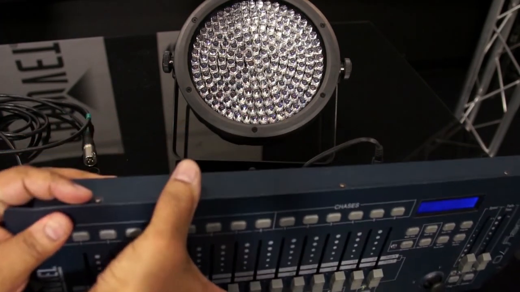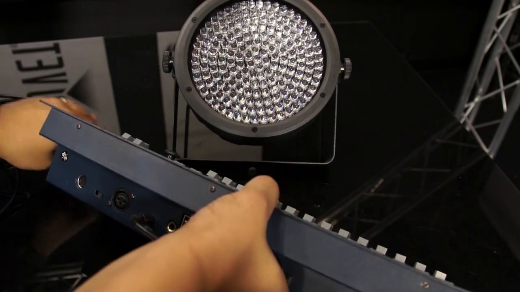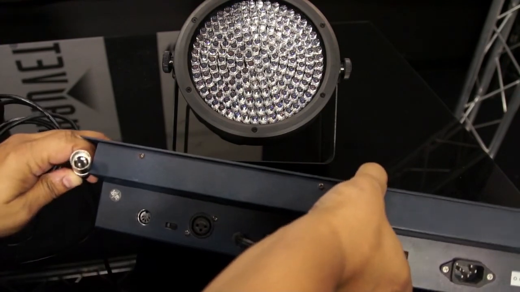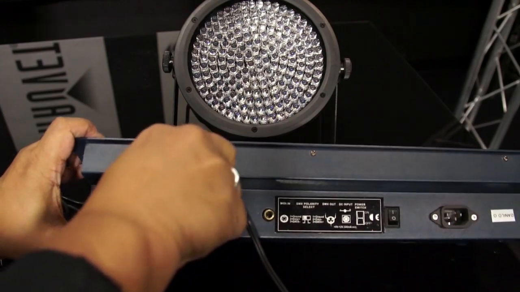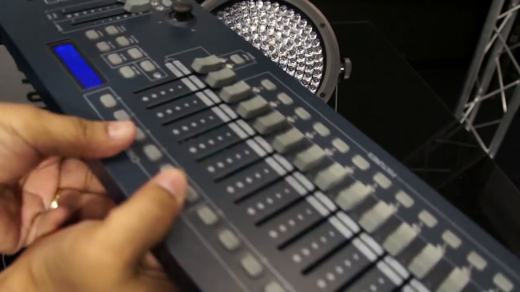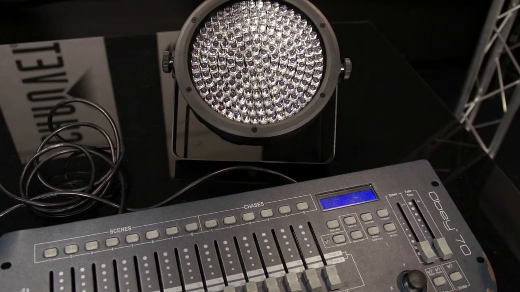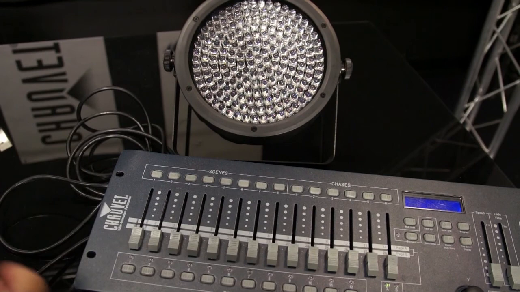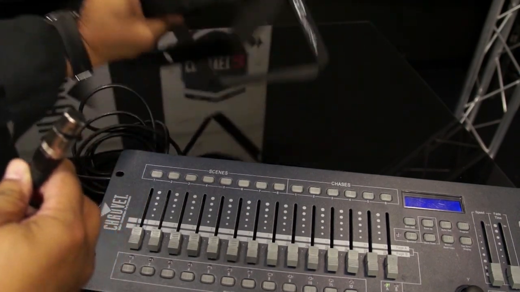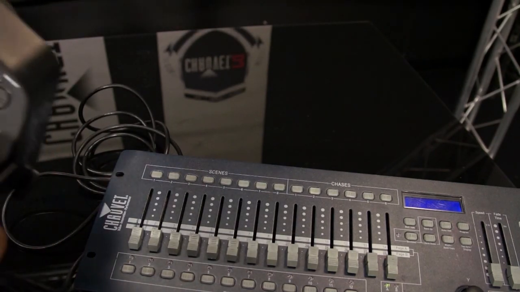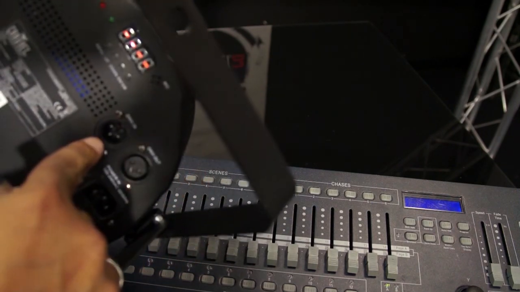Essentially, we start by connecting our DMX cable, which is different than an audio cable. Connect the out there. And of course, the other end into the fixture itself. In this case, it's an Easy Par 64 into the DMX in jack, as you can see there.